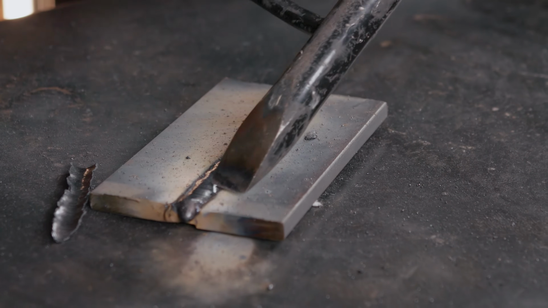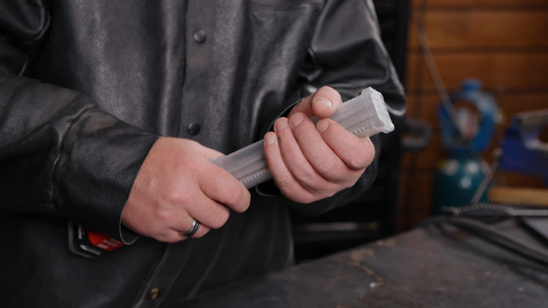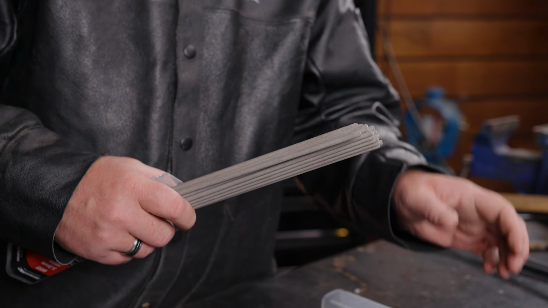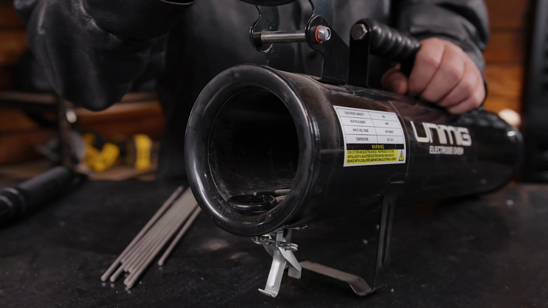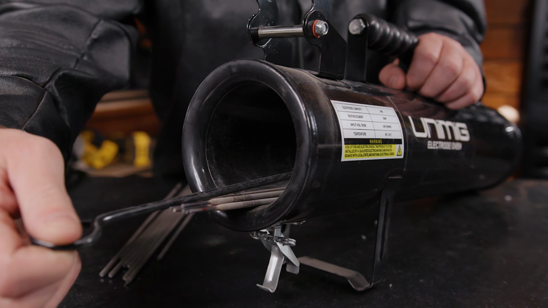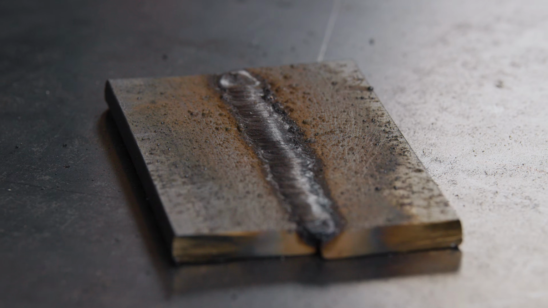How can you prevent or fix it? Remove the slag before your next pass. Store your filler metals in a cool, dry space, preferably sealed in a container. You can also rebake any damp electrodes before use. Use the proper welding technique, pull or drag the filler instead of pushing, and maintain a good arc length.